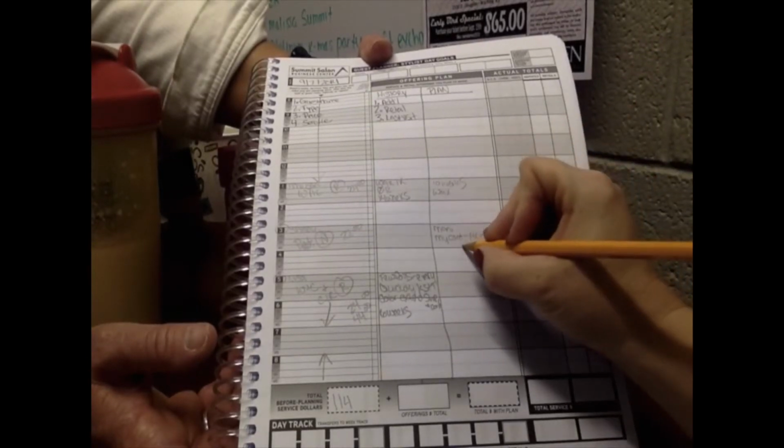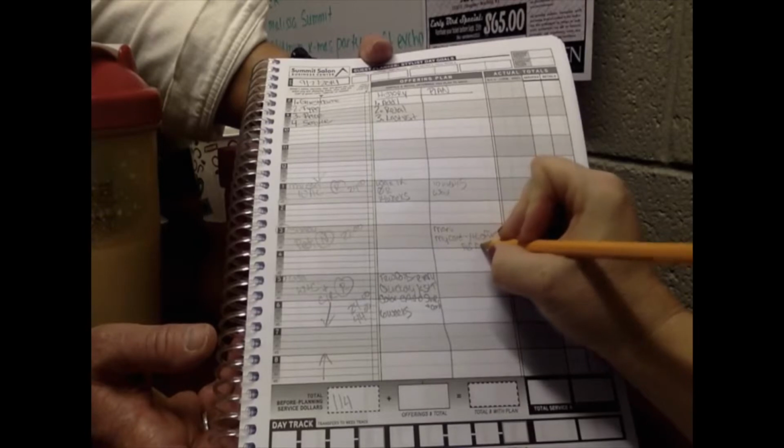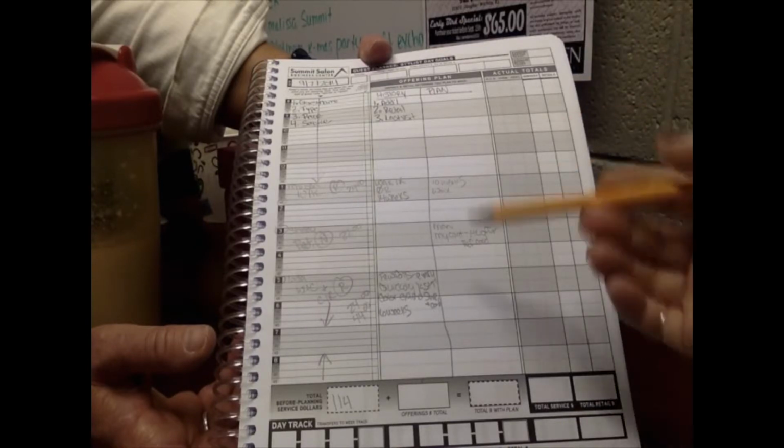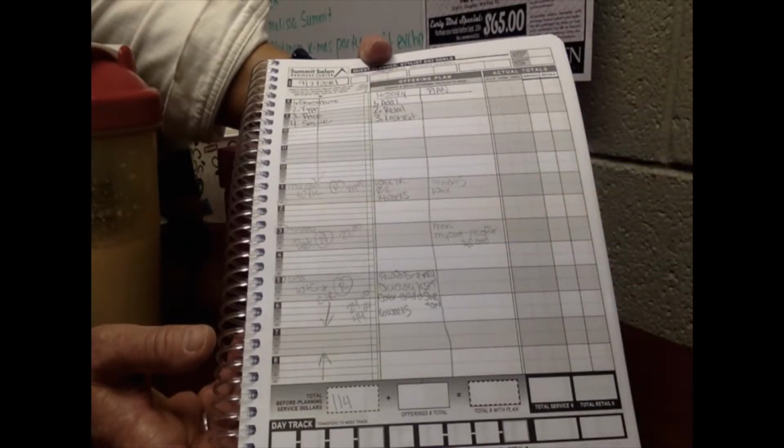And I'm going to give her a referral card. Because she is new, and I know that I get a lot of referrals from new clients if I win them over really great, so I want to focus on giving her that referral card.